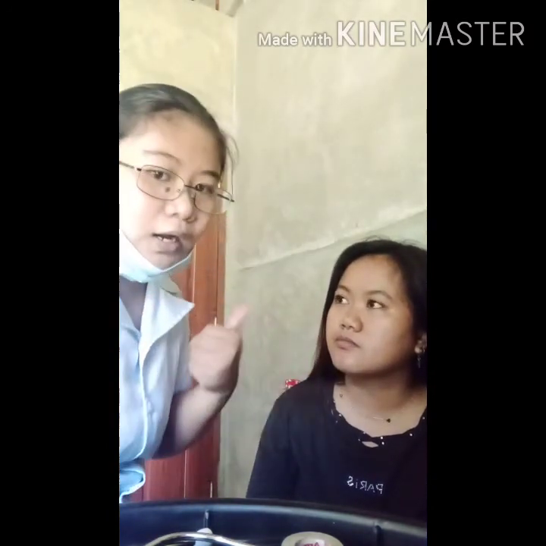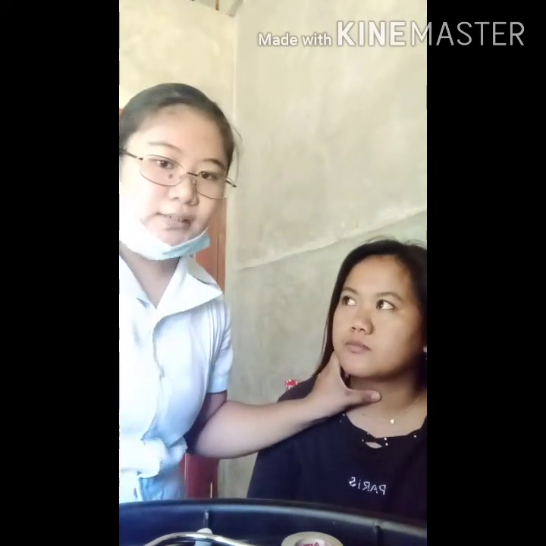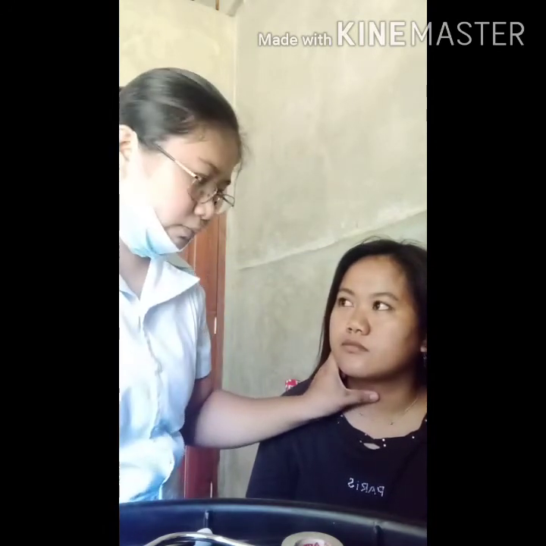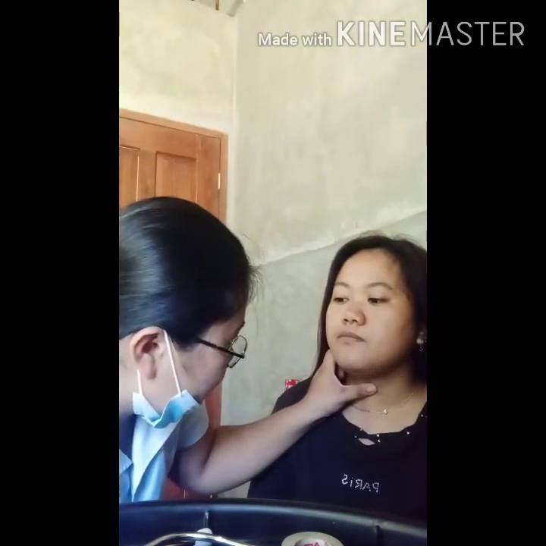Then use the right thumb on the thyroid cartilage. Have the client sip water and swallow two times. Ma'am, can you please swallow po. Then repeat the procedure on the other side.